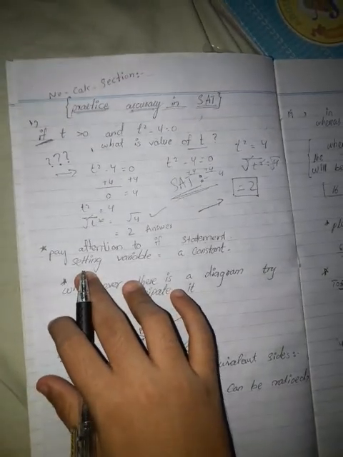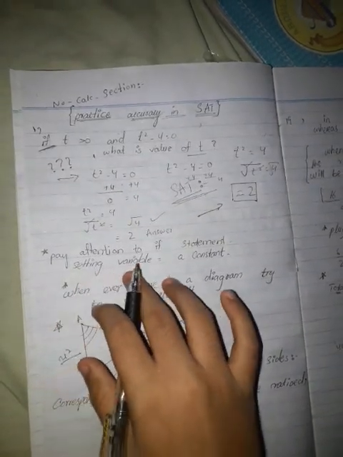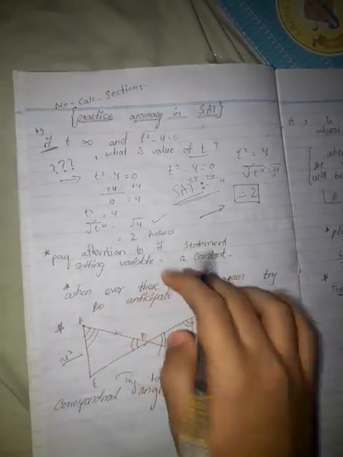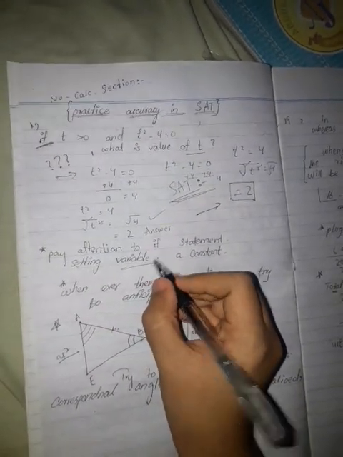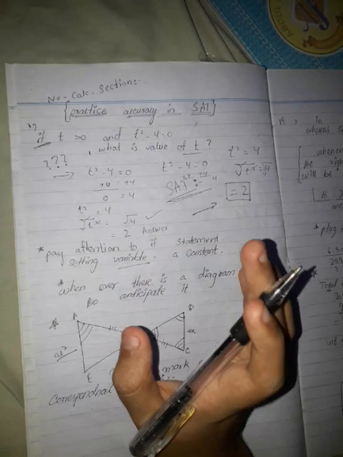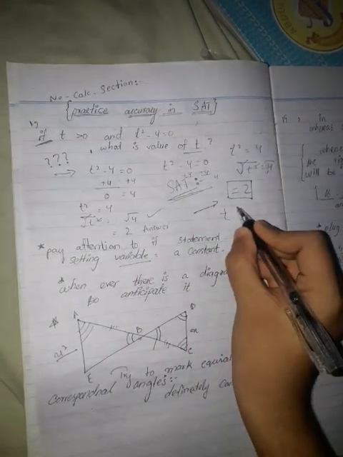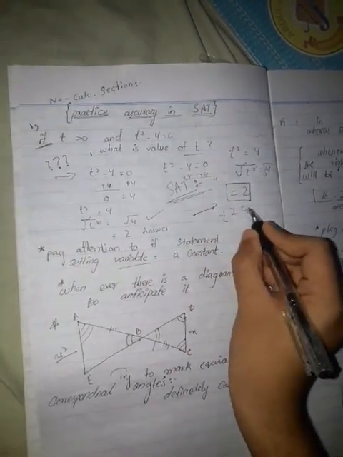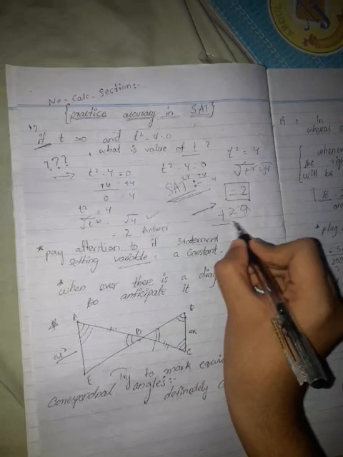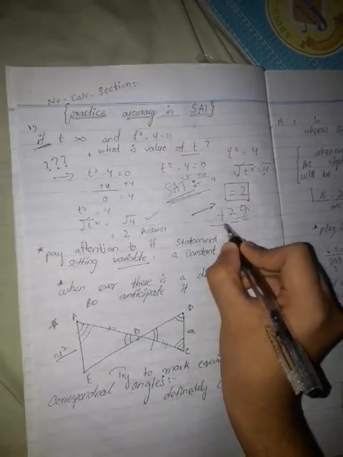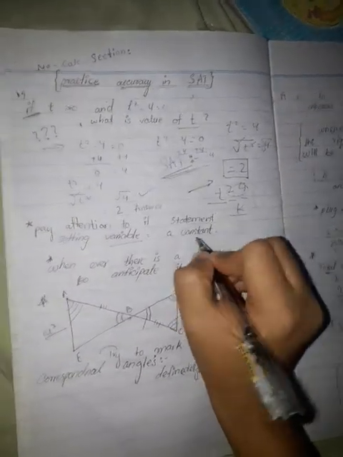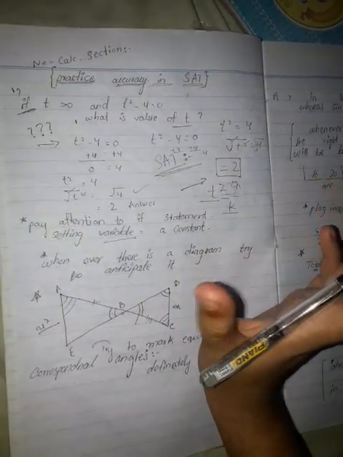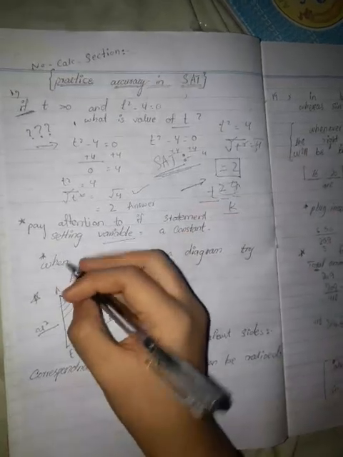The second tip is, pay attention to if statements setting a variable equal to a constant. Now, the thing is, always your variable should be equal to the constant, right? If I'm given t square, t cube, whatever it is, the t square value, anything, the variable should always remain constant, right? So you have to suppose it out and consider it as a constant, then solve your equation.